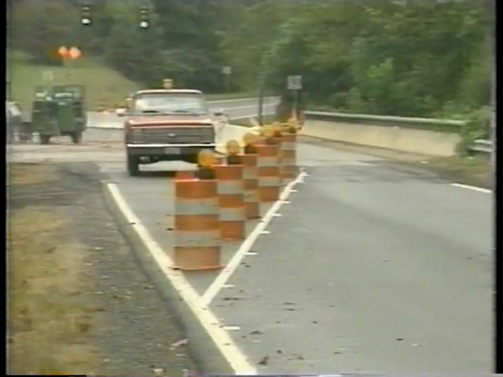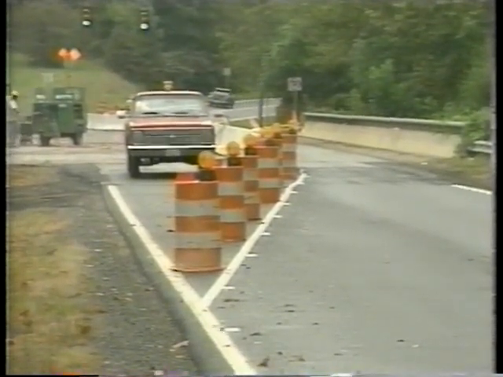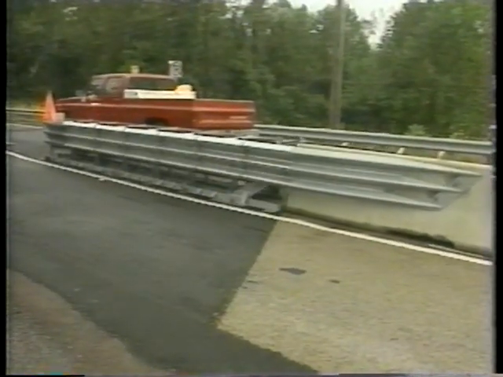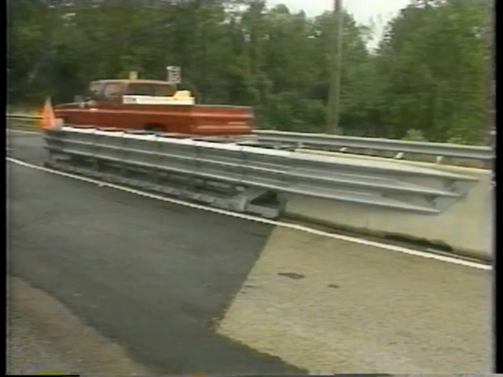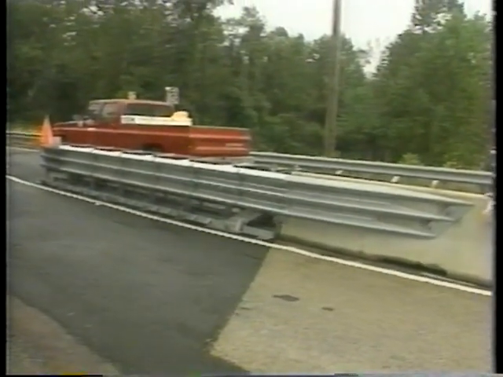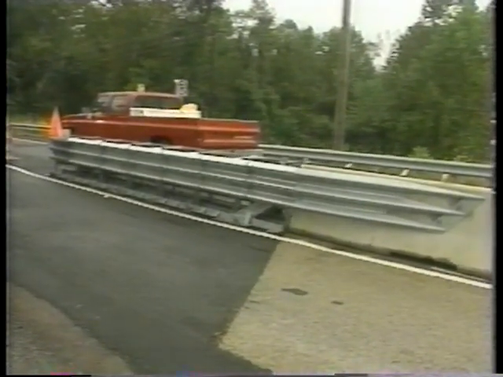Buffer space is the open or unoccupied space between the transition area and the work area. It protects both traffic and workers. If a driver misses the advance warning and the transition area, it gives room to stop.